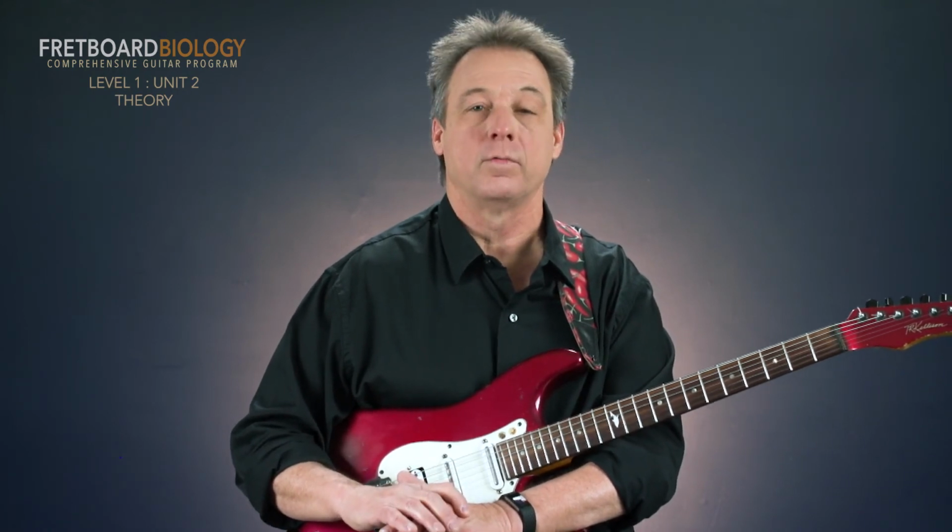Now, we covered a lot of information in this unit. It's all really critical foundational information. So what should you know from this unit? Know what sharps and flats are and how they affect notes. Know what enharmonic equivalent means. Know that the tonic is the note around which all notes and chords of a song revolve. Know what naturally occurring half steps are and where they are, between B and C and E and F.